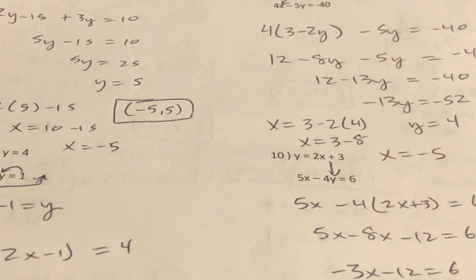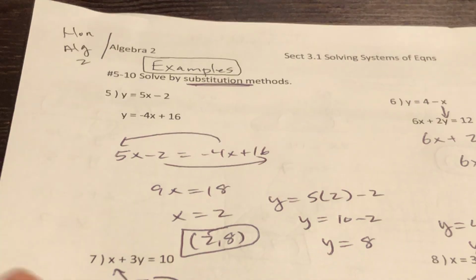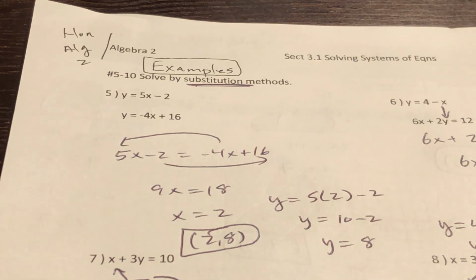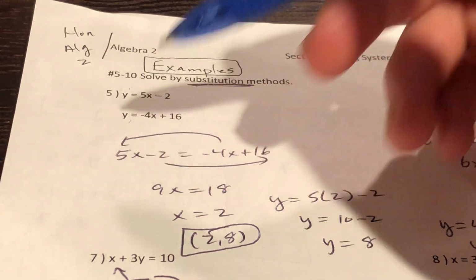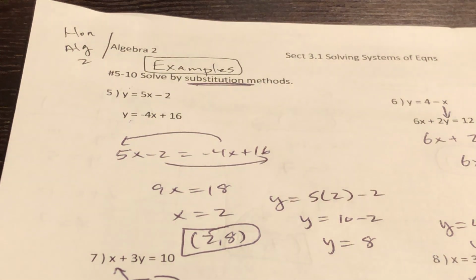All right, moving on here to page 2. We're not going to do a ton of graphing. All right, solve by substitution. What does that mean? Well, first off, folks, this is the easiest substitution one we have. We have y equals and y equals. Again, from the last one, we're not going to graph these.